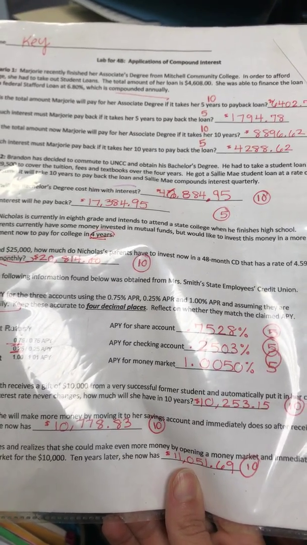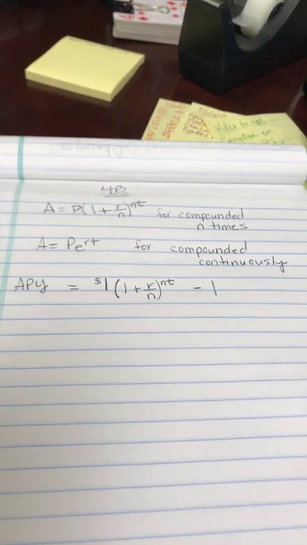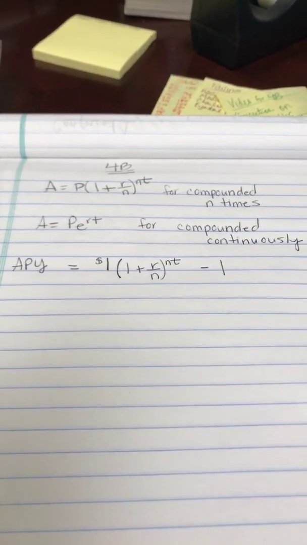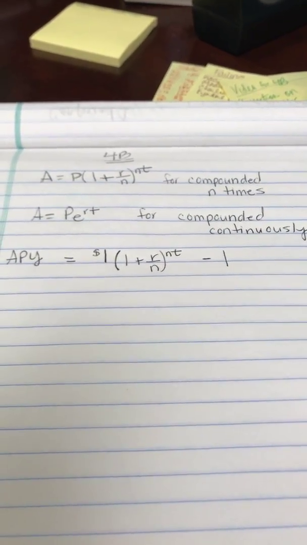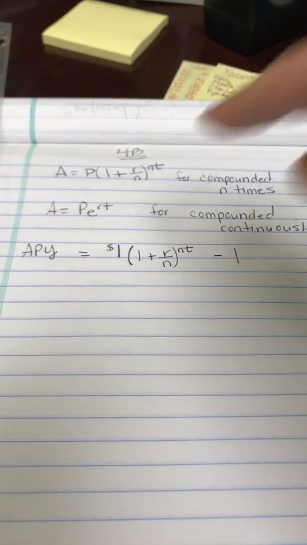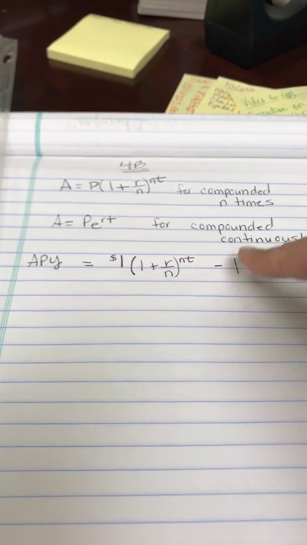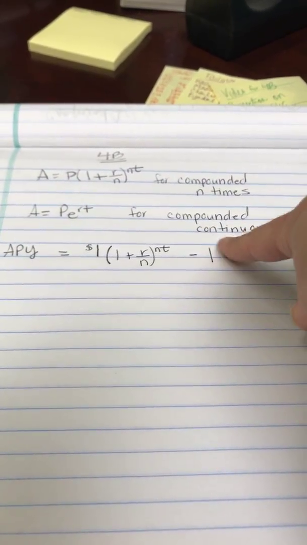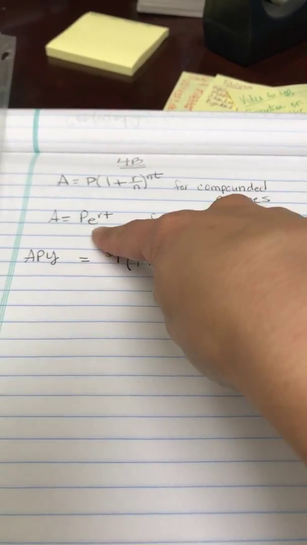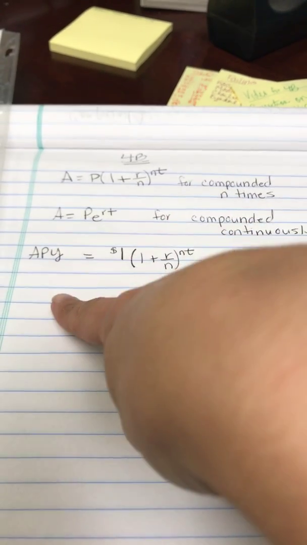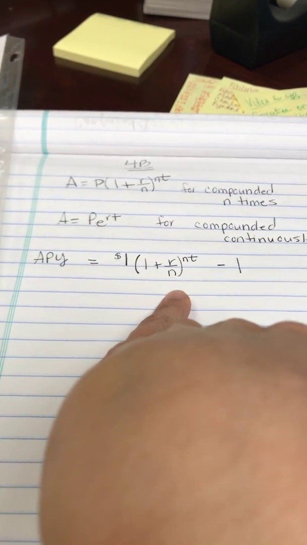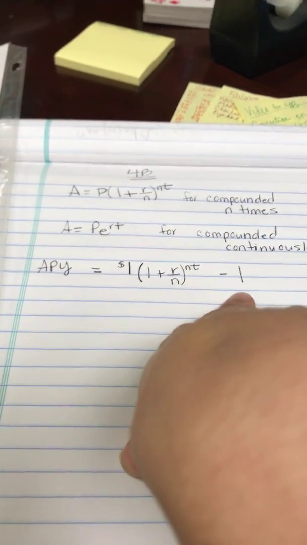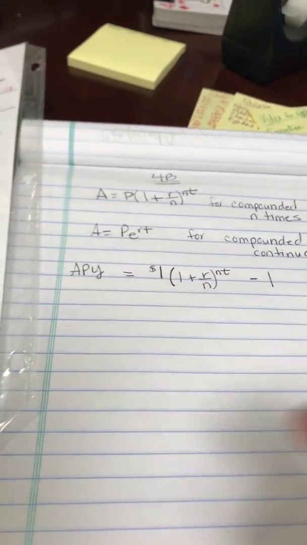So for lesson 4B, here are the main formulas that were in this lesson. We have the compounded quarterly, daily, monthly, that kind of formula that's up here at the top. We also have the compounded continuously. I don't think that formula is actually used in this lab that we're getting ready to look at, but that's another important formula for this section. And then we have the APY formula that is shown here. So I'm going to start with the first one of scenario 1.